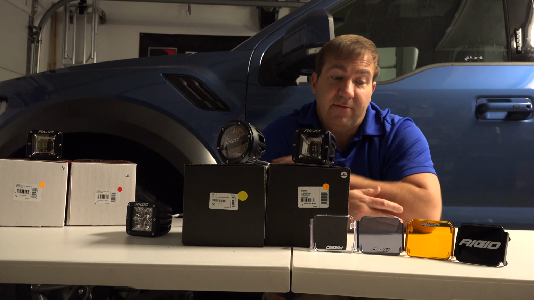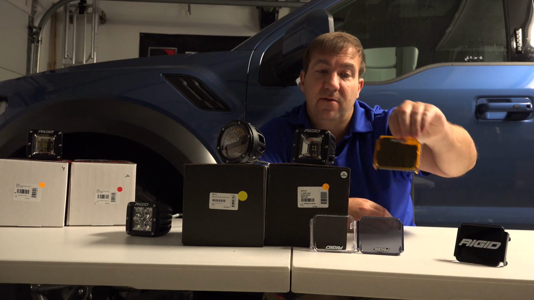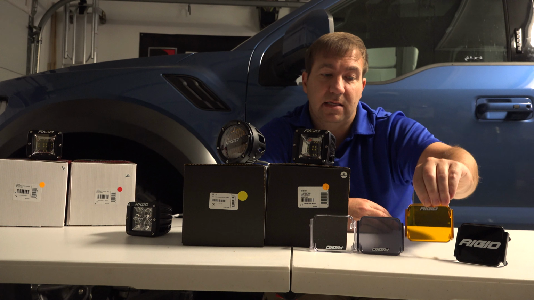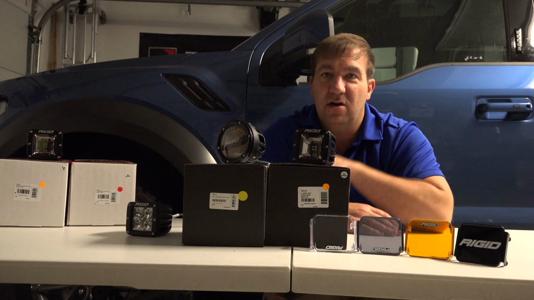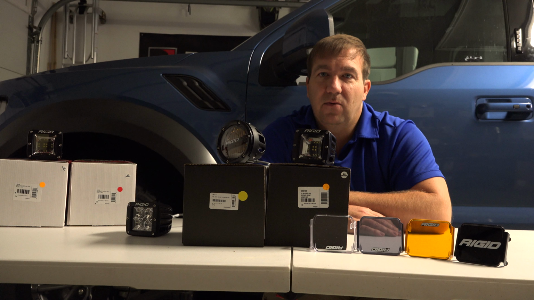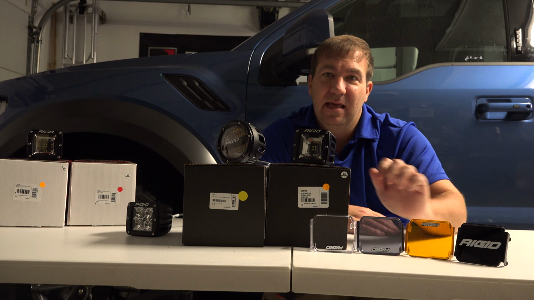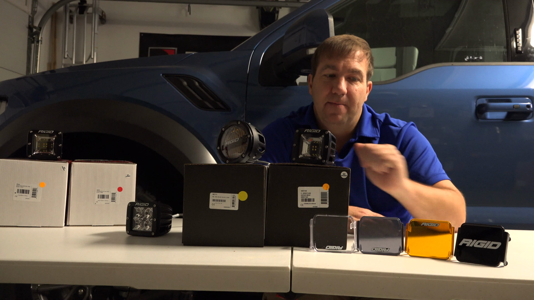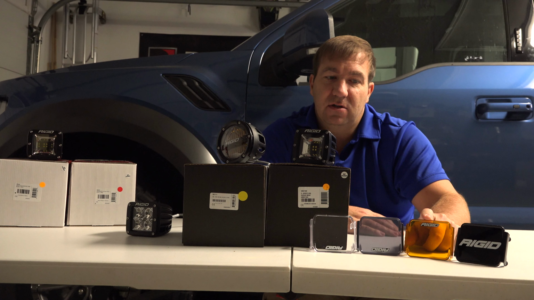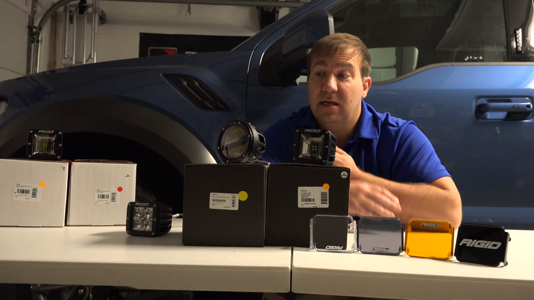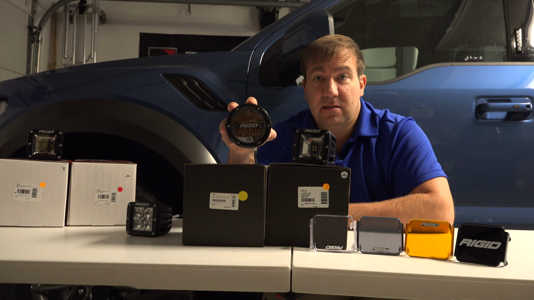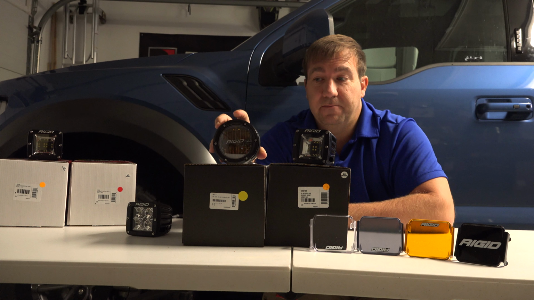But yeah, the covers again are a nice alternative to getting an amber light. So if you're not quite sure, you're on the fence, you don't really want to have an amber light all the time, but you want to have the ability to have amber lighting if the conditions get bad, you can pick up a set of these covers in amber, and that's going to essentially give you the same effect as what you see here in a selective yellow.